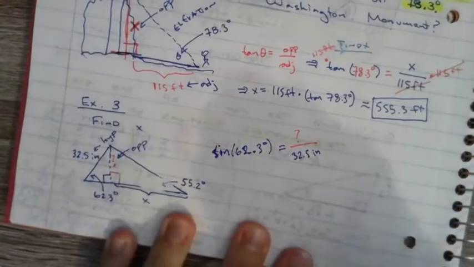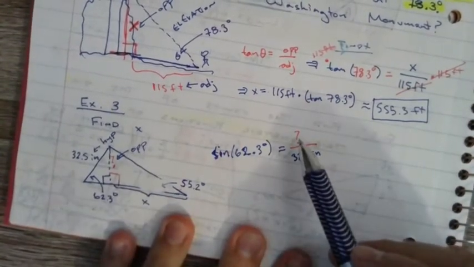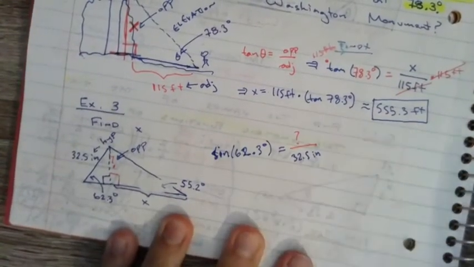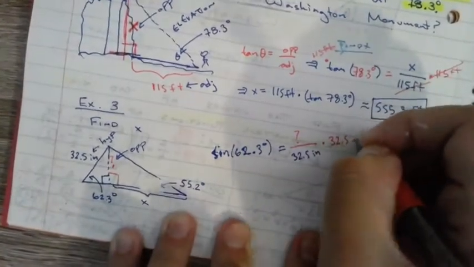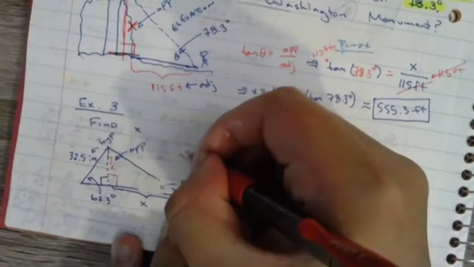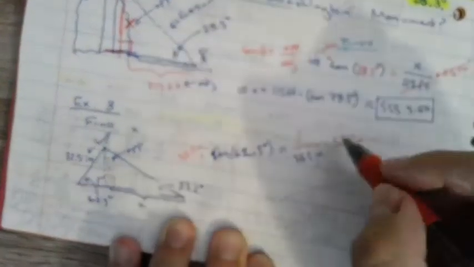Again, since we're trying to find this question mark right here, I'm going to multiply both sides by 32.5 inches. So multiply by 32.5 inches, multiply by 32.5 inches, and then this cancels. So now you'll have that your question mark equals 32.5 inches times your sine of 62.3 degrees.